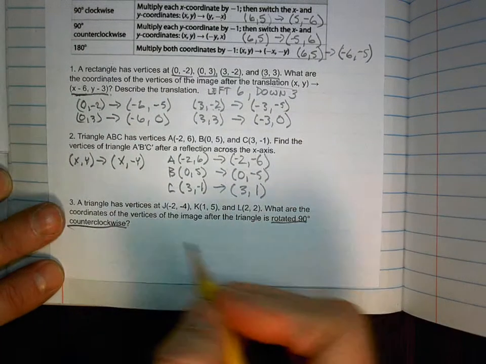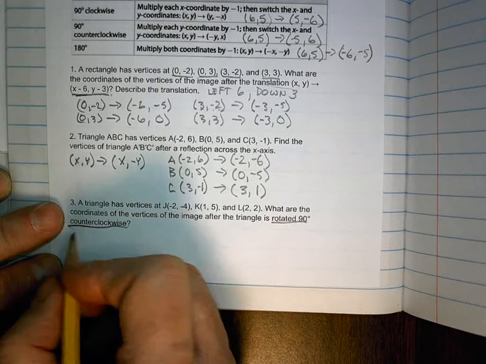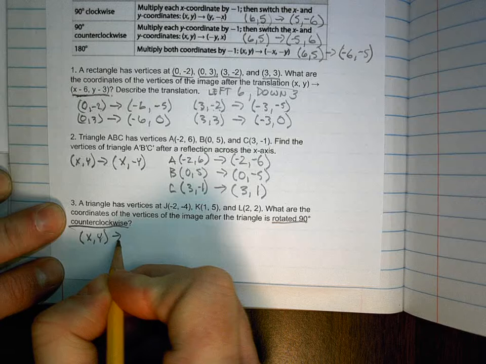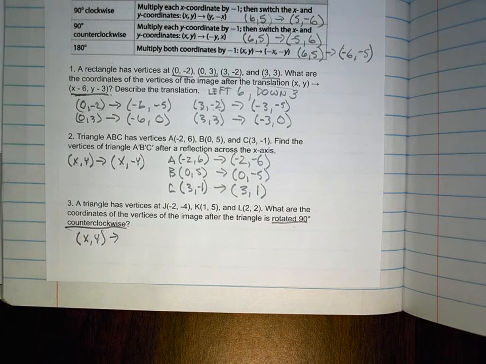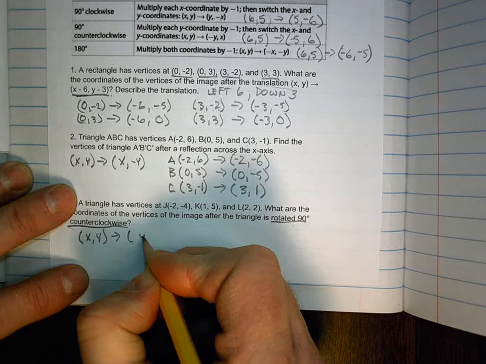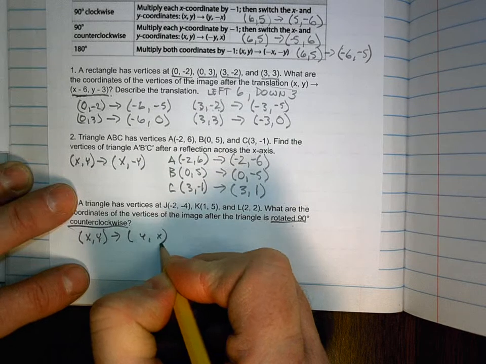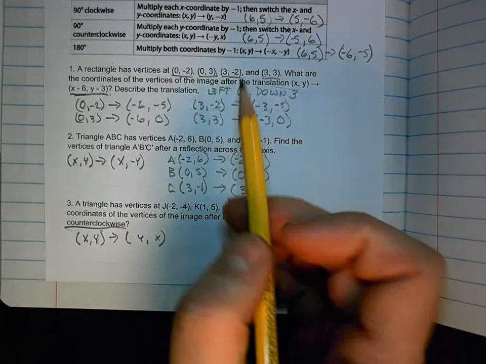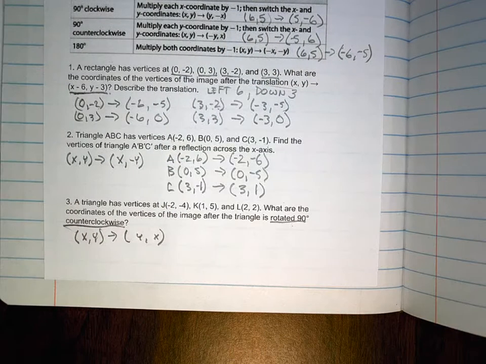So we don't have a formula, right? So let's start with our formula, x comma y converted to, what happens when I rotate 90 degrees counterclockwise? We already know the 90s are going to flip the x and the y, right? So we already know that it's going to be y comma x, right? Which one becomes negative? The y. If we go counterclockwise, the y becomes negative.